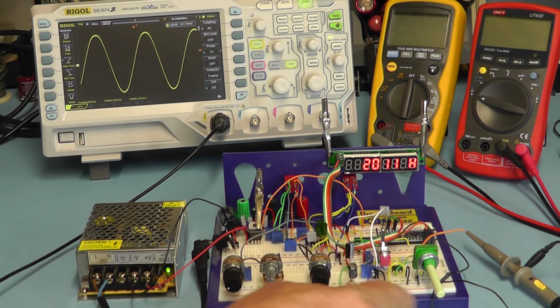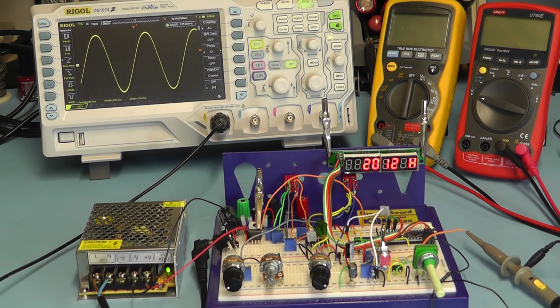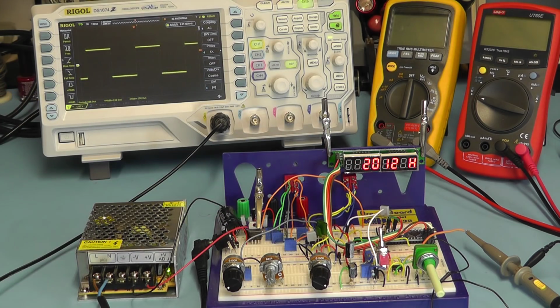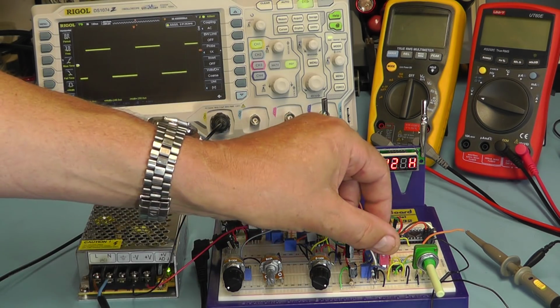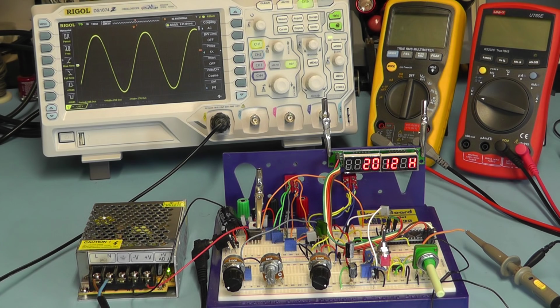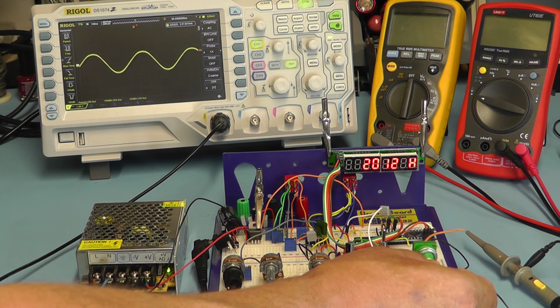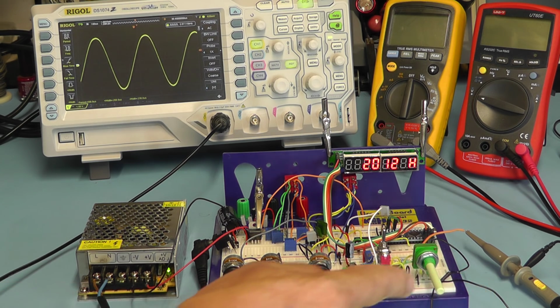The output stage here, as I said, we can switch between the sine wave or the square wave with the simple switch there. So if I flick that switch, we go to square wave, switch it again, we go to sine wave, and I can alter the amplitude of the signal with the potentiometer there.